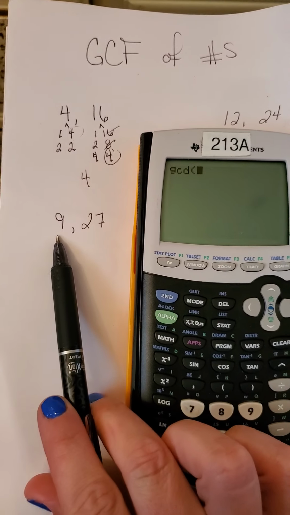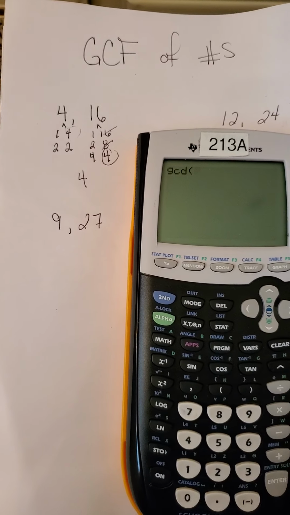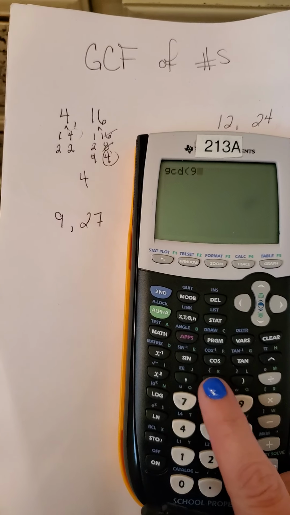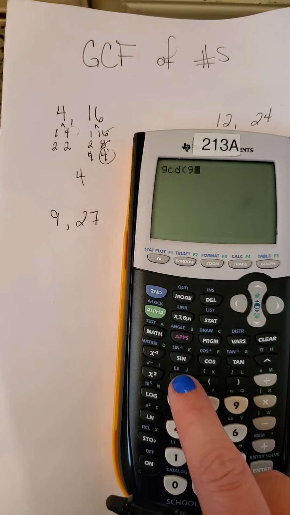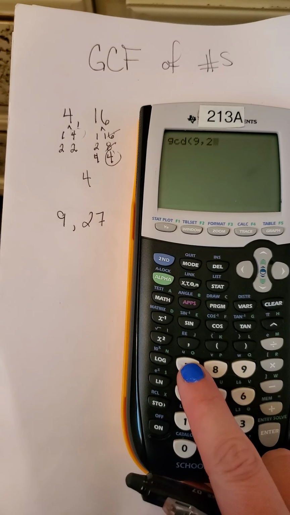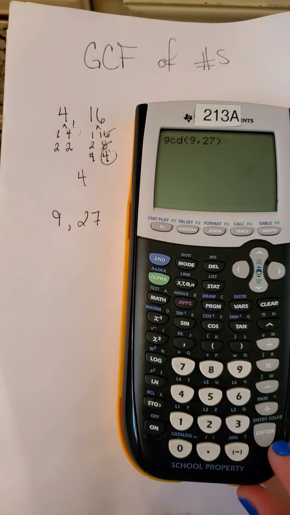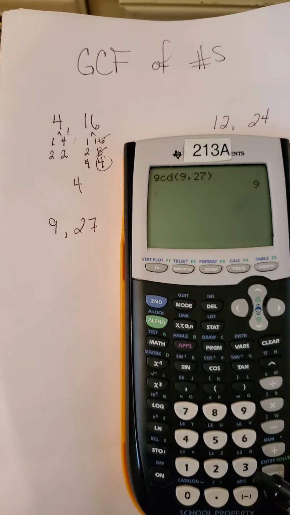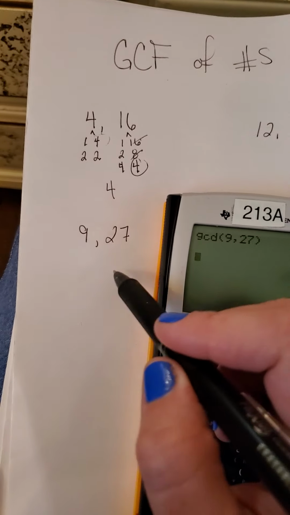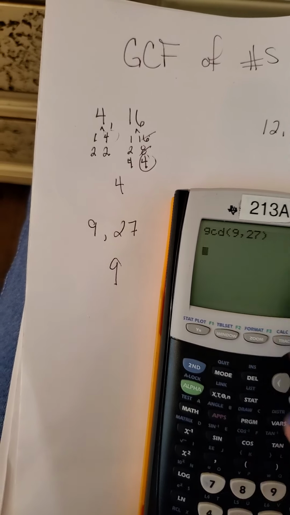We're going to put in our two numbers. Over here, I have 9 and 27, so I'm going to push 9. The comma is right here next to the parentheses, comma, 27. Close those parentheses, hit enter, and I get 9. So the calculator does the work for me, so I don't have to list anything.